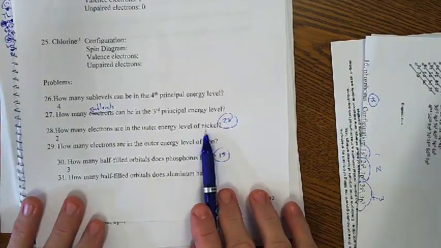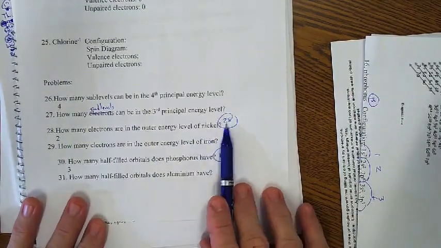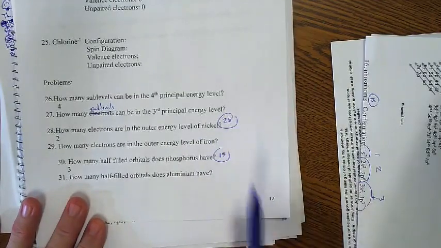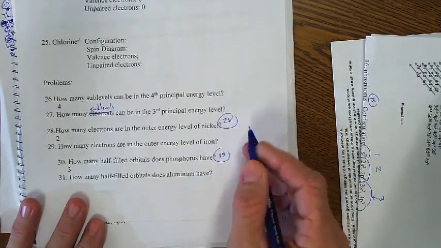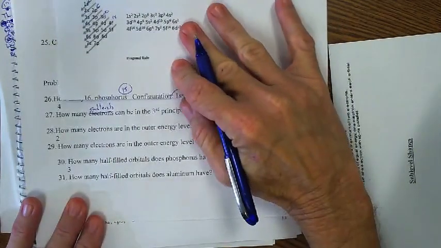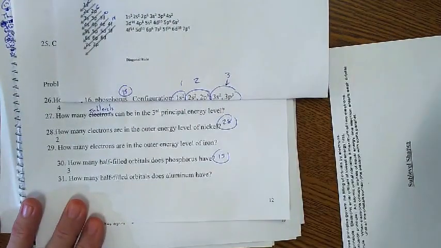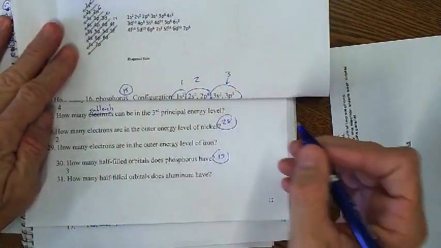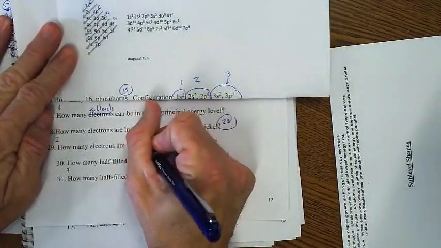How many electrons in the outer energy level of nickel? Nickel's atomic number is 28. You look it up on the periodic table. Then you would have to do electron configuration for that. So again, we would use this to do those. And you start at the top. And again, the first 2 electrons would go in 1s2.